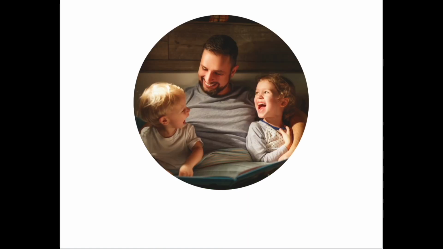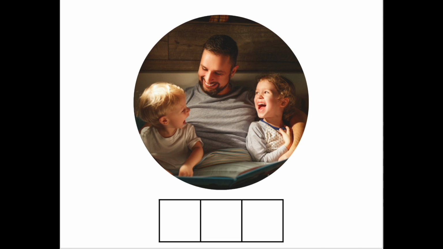Our next word is talk. You've got this little family and they are talking and having fun. Our word is talk. How many sounds do you hear in the word talk? There are 3 sounds in the word talk. What's the first sound you hear in the word talk? T. What letter makes the t sound? T. Nice job. What's the second sound you hear in the word talk? T, ah. What letter makes the ah sound? A. What's the last sound you hear in the word talk?